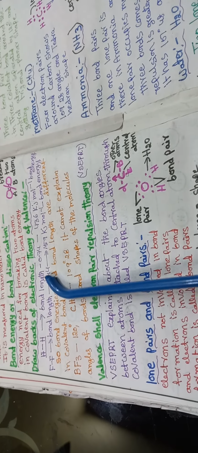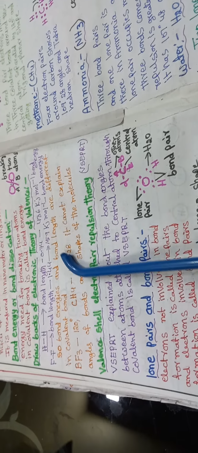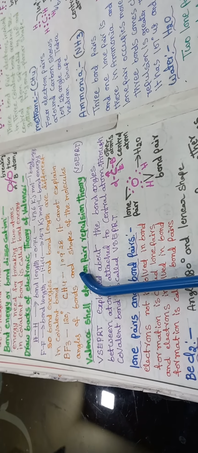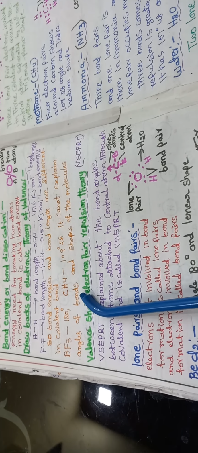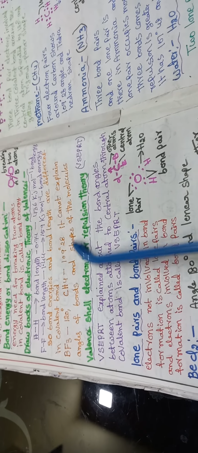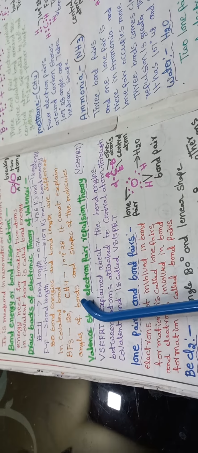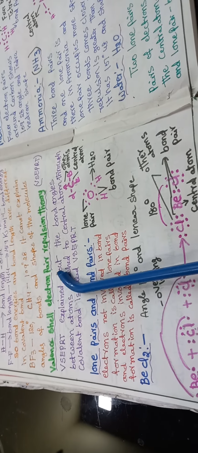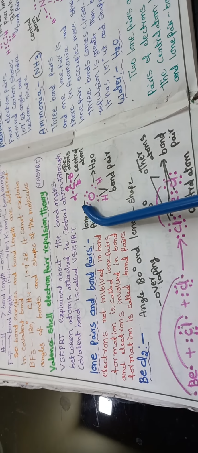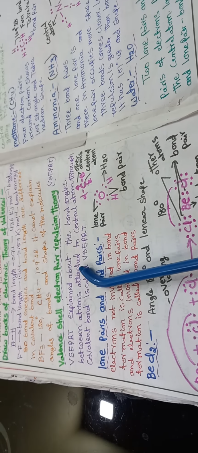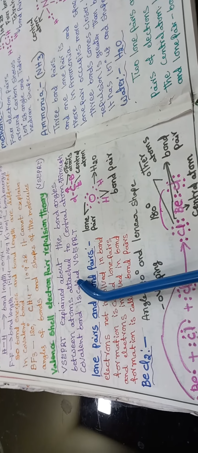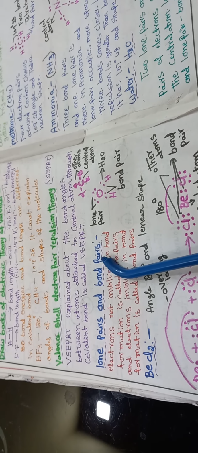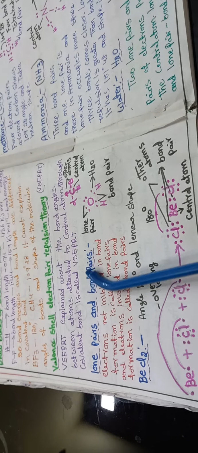The electronic theory of valency cannot explain the angles between the elements and the shape of the molecules in the compound, but valence shell electron pair repulsion theory explains the bond angles and also the shape of the molecules formed in the compound.